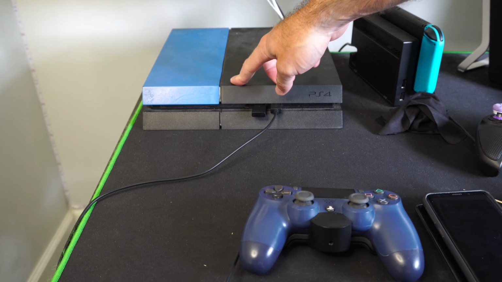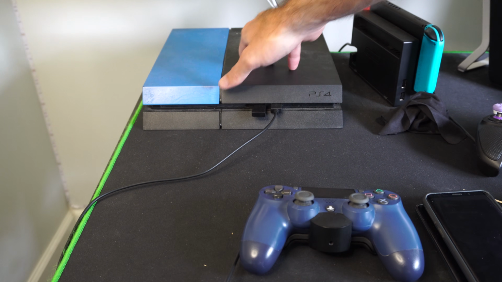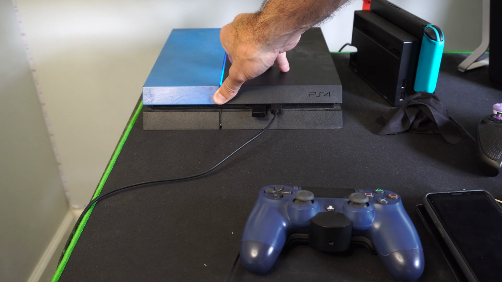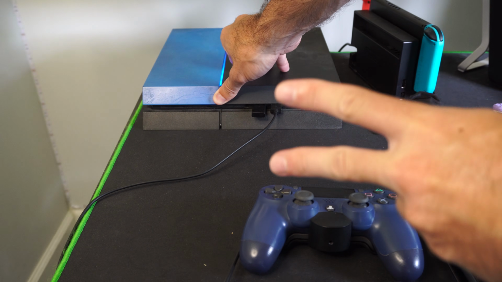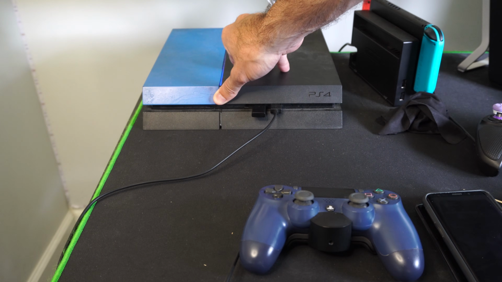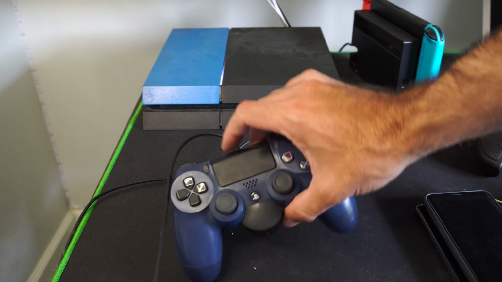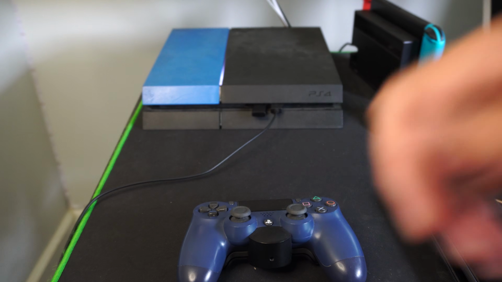So once our PlayStation is off, there's no light, hold down the power button. You'll hear one beep initially, and then maybe 5 to 10 seconds later, you'll hear a second beep. So I heard that second beep, I'm gonna let go. On my controller, I'm gonna need to press the PlayStation button now to operate the safe mode menu.